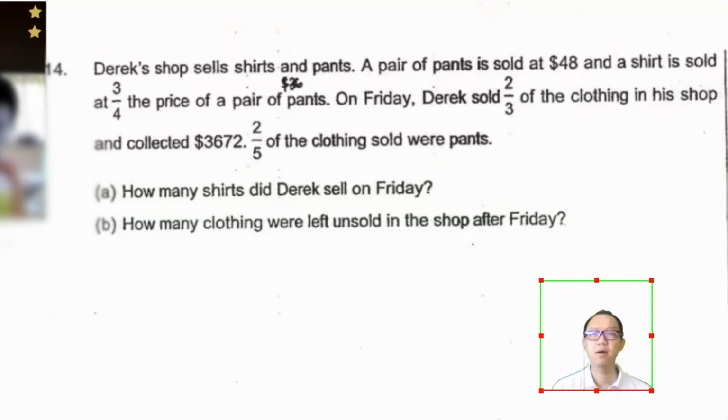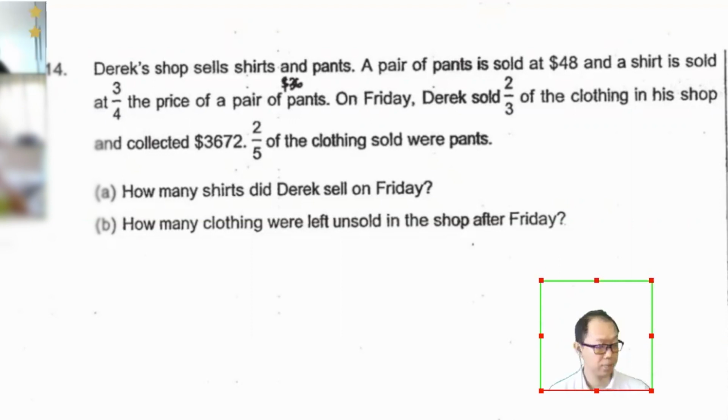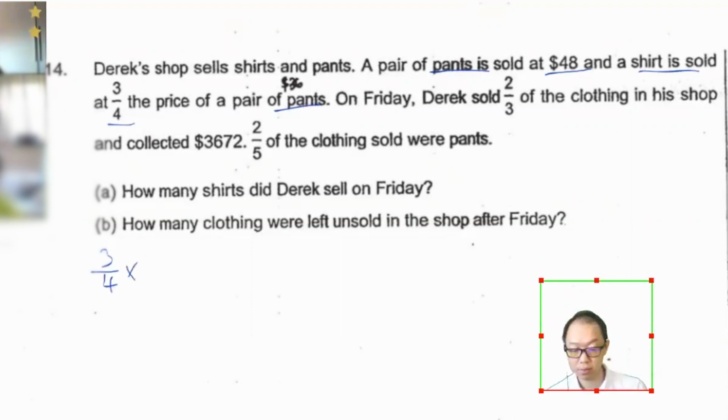Okay, so let's find the price of a pair of pants first. Now, because the pants is 48 and the shirt is 3/4 the price of a pants. Step one, 3/4 times $48. I think we get 36, right? 12, yeah, it's $36. So the pair of pants is $36.